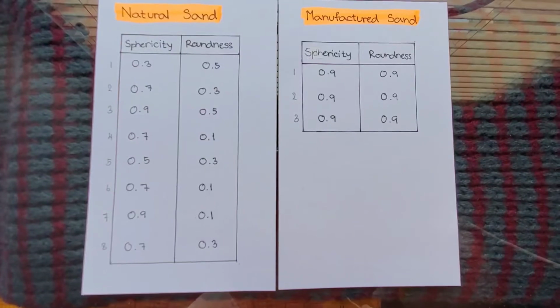For the first activity, we can evaluate how different manufactured sand and natural sand are in roundness and sphericity. And then I made a table to show you how they are different.